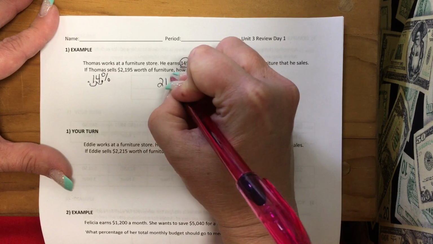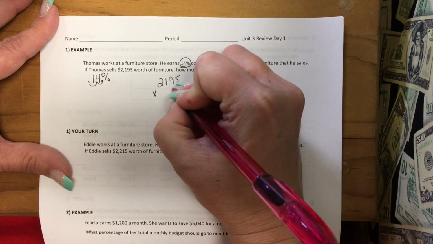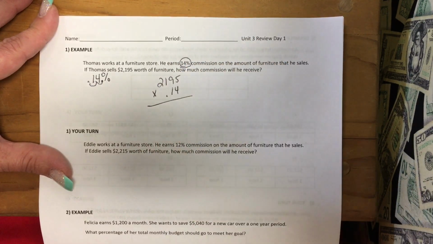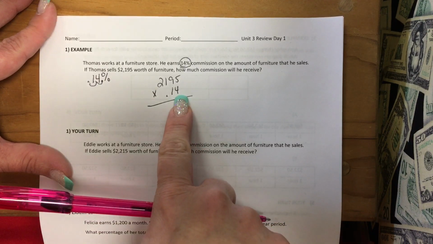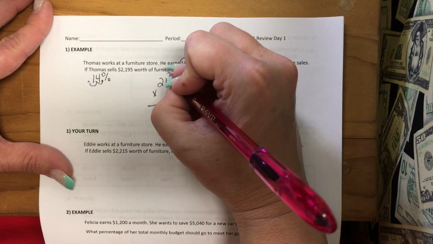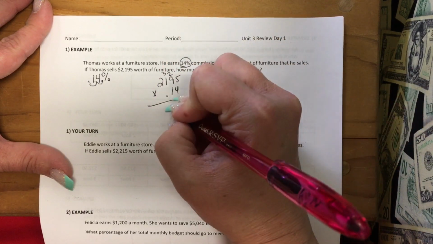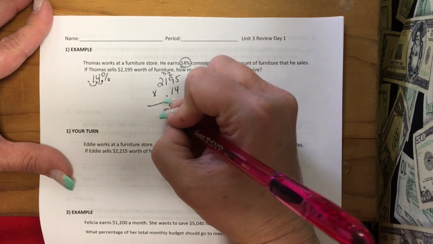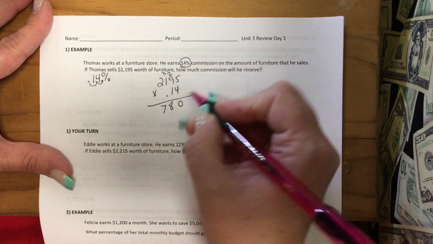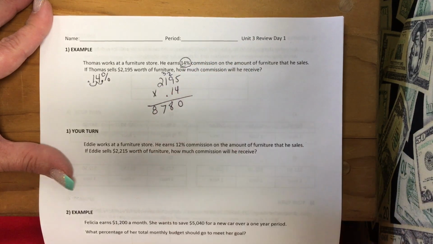So we have our 2,195 times our 0.14. So we're going to multiply everything times 4. 4 times 5 is 20. 4 times 9 is 36, plus 2 is 38. 4 times 1 is 4, plus 3 is 7. 4 times 2 is 8.